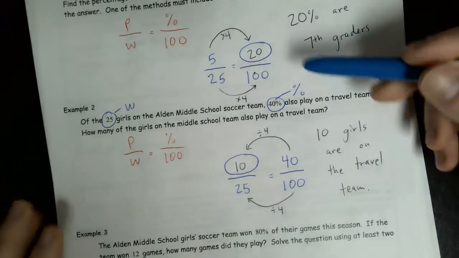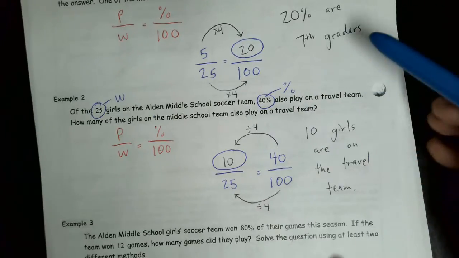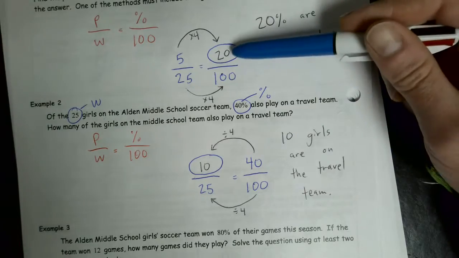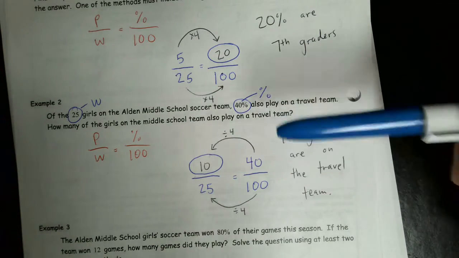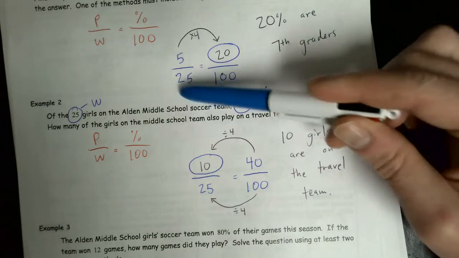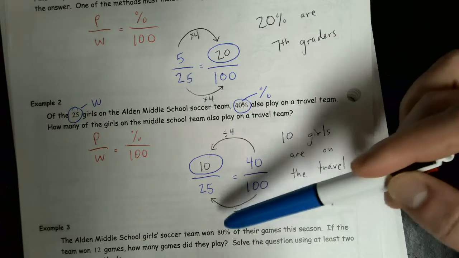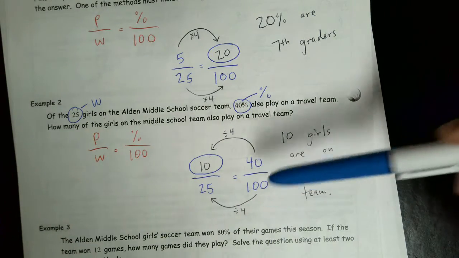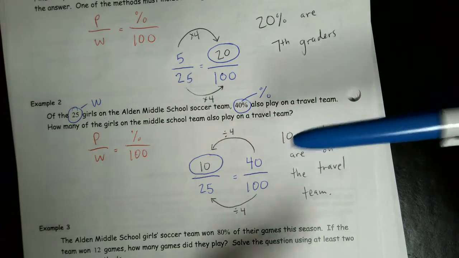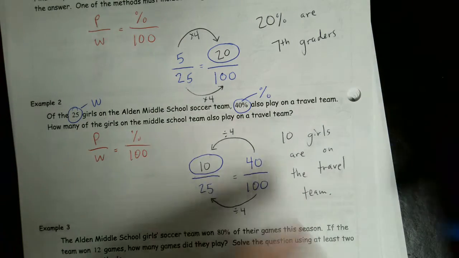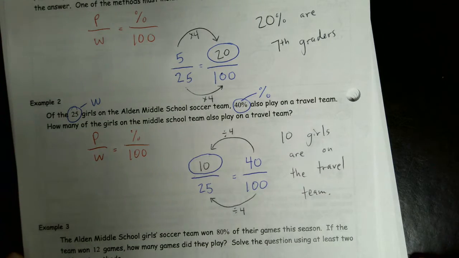So you can see we had to set each of these two problems up a little differently, because in one we were looking for the percent, in one we were looking for the part. But what was nice about each one is that we were easily able to get from one ratio to the next. That won't always be the case. Sometimes we'll have to maybe simplify or perhaps even multiply to get another ratio to then get the answer. But these were pretty straightforward. These were one step.